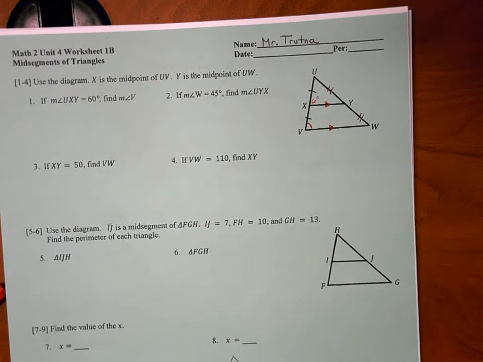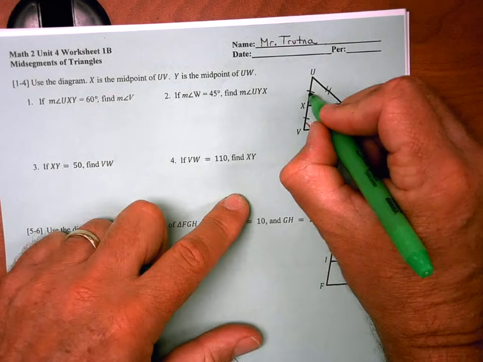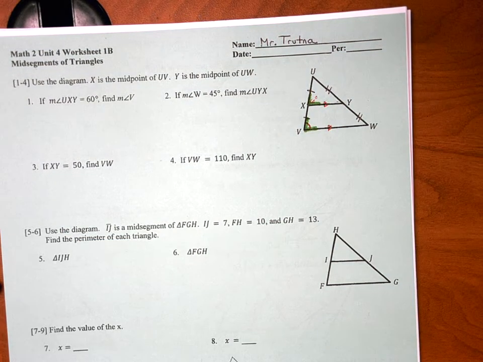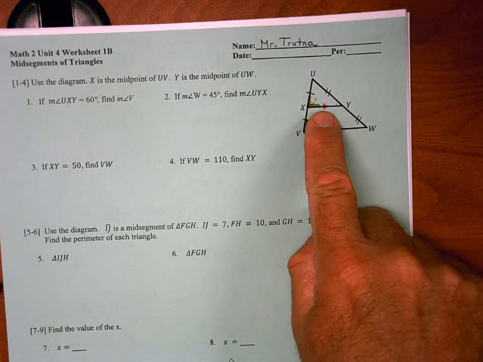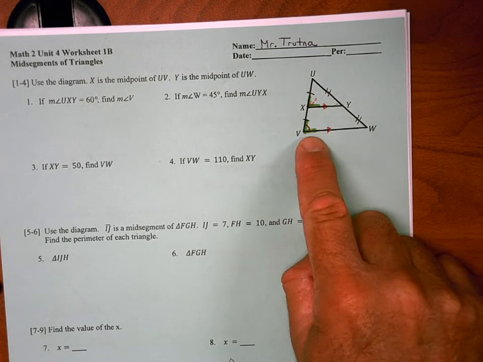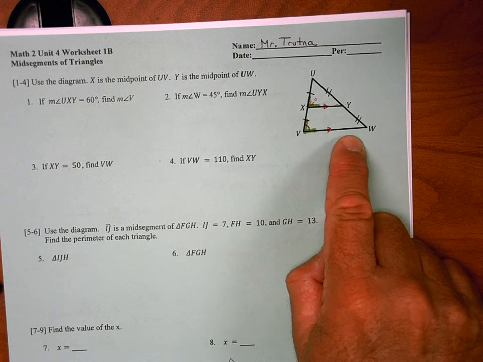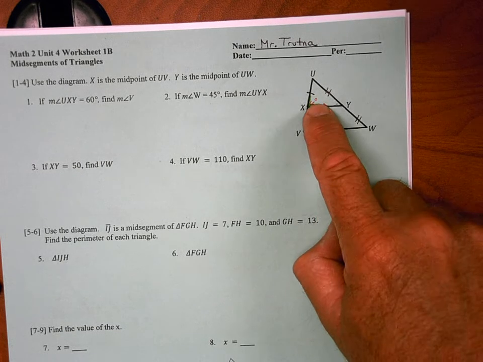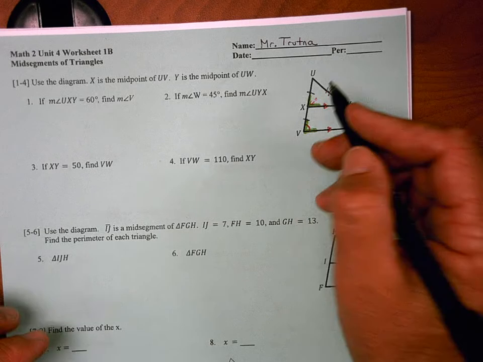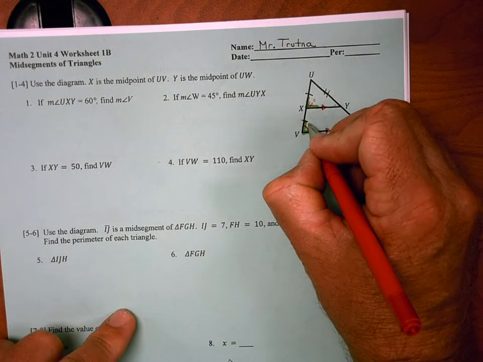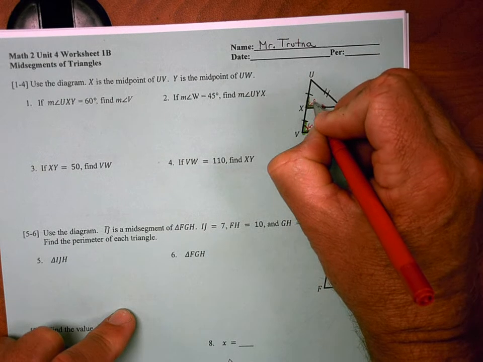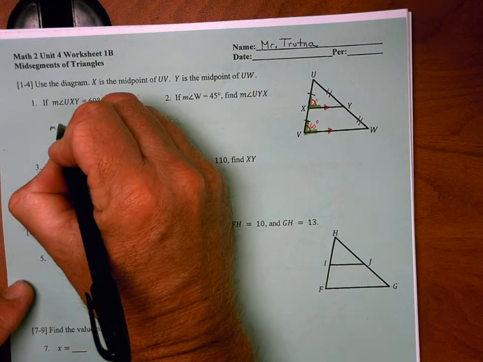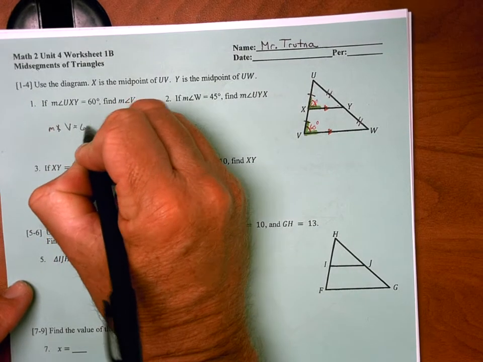Okay, so what we're talking about in this problem is this angle here, which is 60 degrees. And we want to find out how many degrees that angle is right there. And remember, we know that the line segment there, the mid-segment, is parallel to the line segment here, which is the third side of the triangle. Since we have parallel lines, that would make these two angles corresponding angles. Corresponding angles are always equal to each other. Therefore, that angle has to be 60 degrees. These two angles are congruent to each other because they're corresponding angles. So number 1, the measure of angle V is equal to 60 degrees.